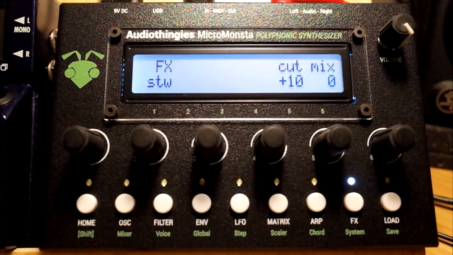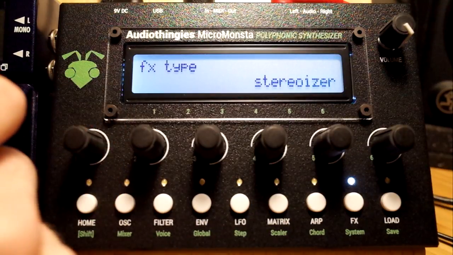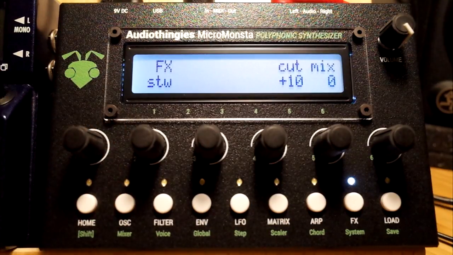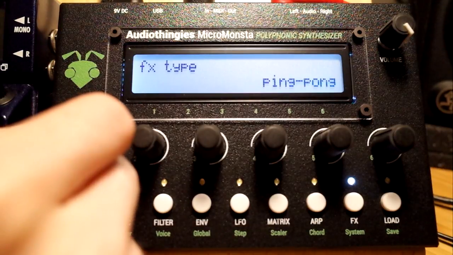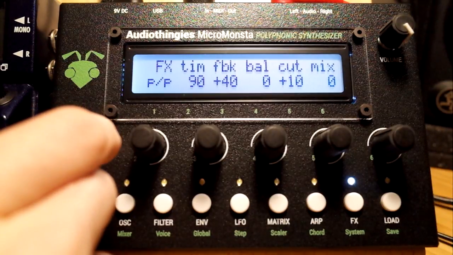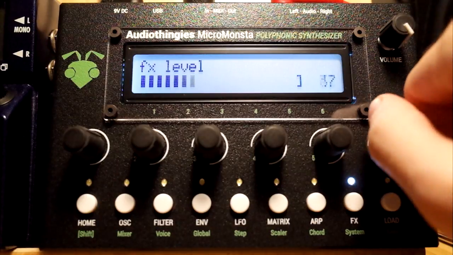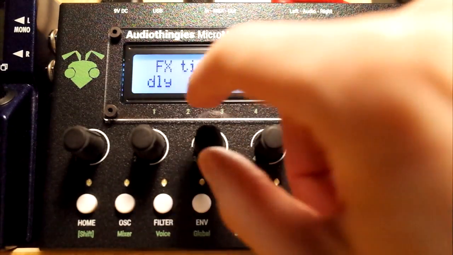The MicroMonsta has a few effects built in that you reach by pushing the effects button. The first effect in line is stereoizer, which I can't demonstrate right now because I'm just using mono sound. It's supposed to widen the stereo image, but just in a subtle way. The next effect is a ping pong delay, which of course I can't demonstrate either because of using just the mono output. But the next effect is a filtered delay, so it's just a delay with a filter.